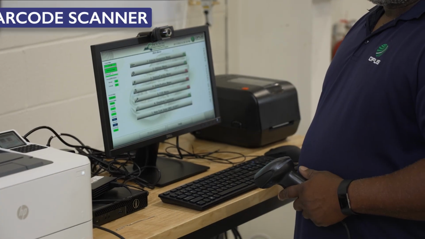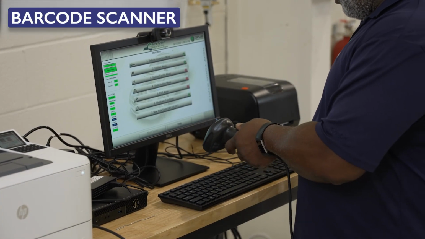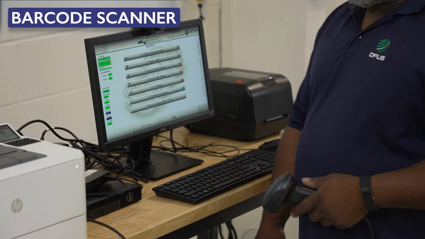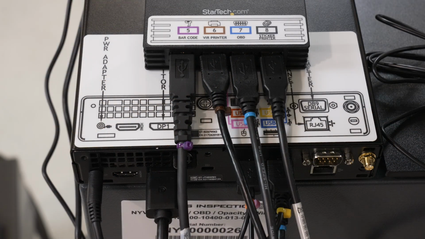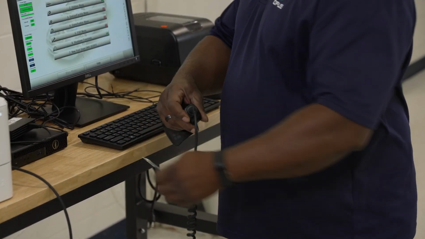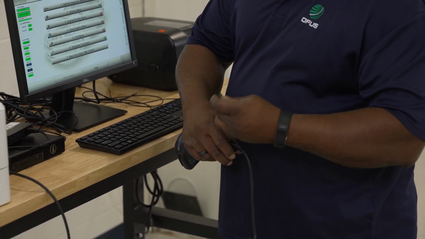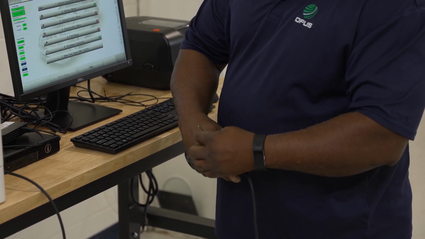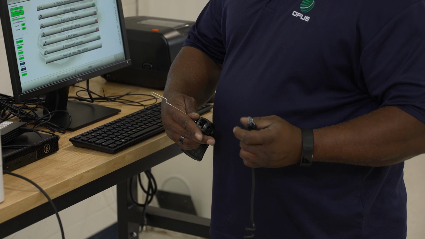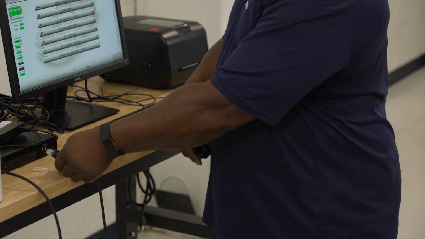If the barcode scanner fails to scan or display a red light when the trigger is pulled, a good place to begin troubleshooting is with connections. Check the USB cable connection to port 5 of the powered USB hub. Next, reseat the connection to the barcode scanner. Insert a paper clip into the small hole in the bottom of the scanner. Remove and reseat the connector.